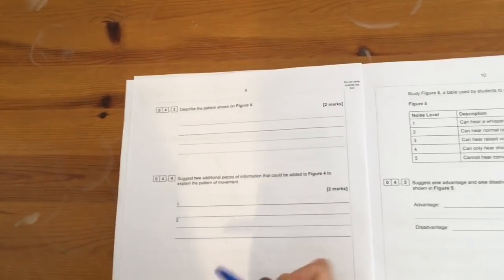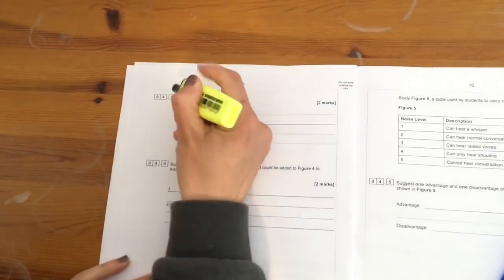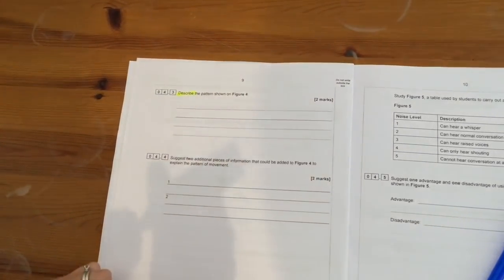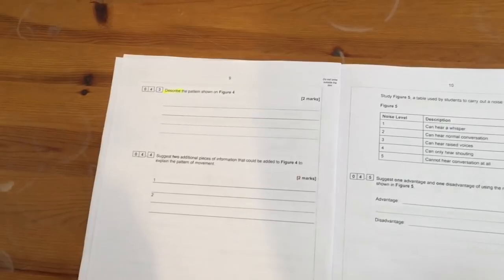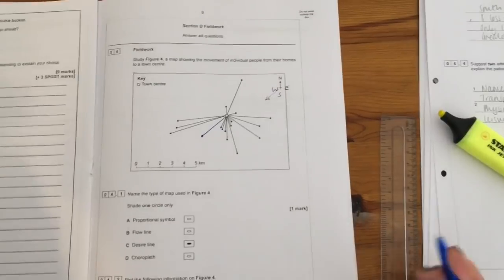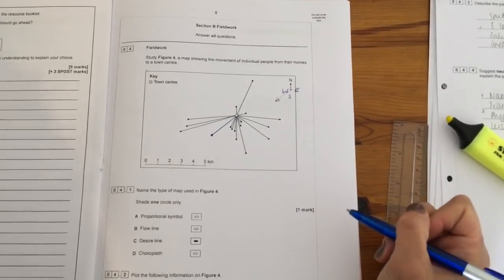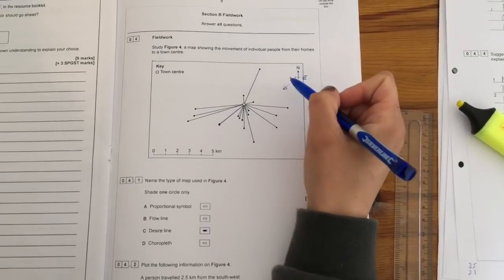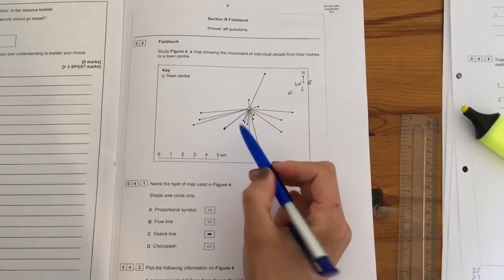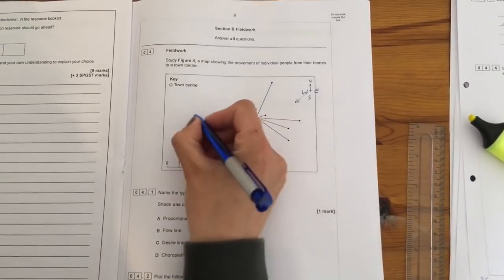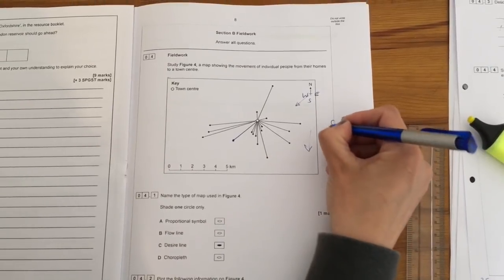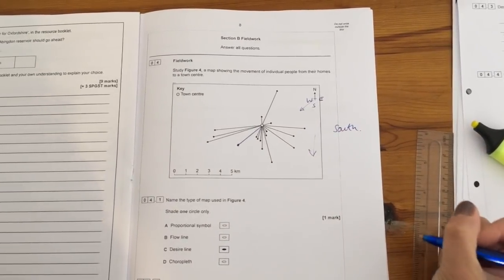Okay, so next question on the paper says describe. So describe is our command word here. Describe means say what you see. So describe the pattern shown on figure 4. Now we'll flick back here to figure 4. So when we're describing a pattern, we're saying what we see. So what we can see in this map is that majority of the people travelled from their homes in the southern part of the map. Okay, so in this direction. So south would be a key thing to point out here.